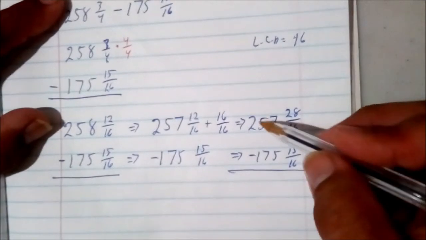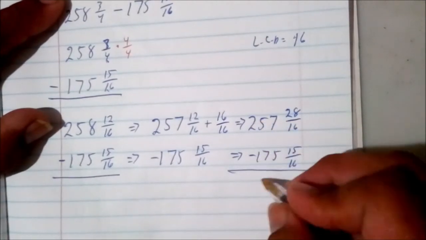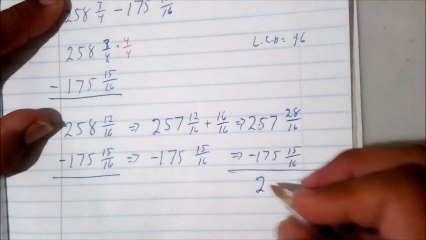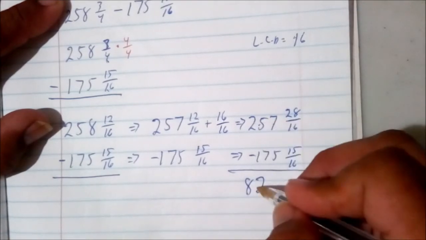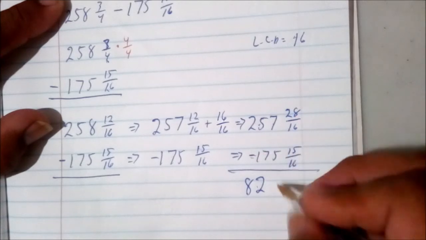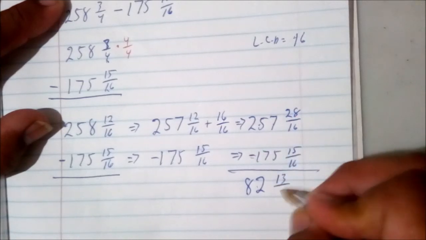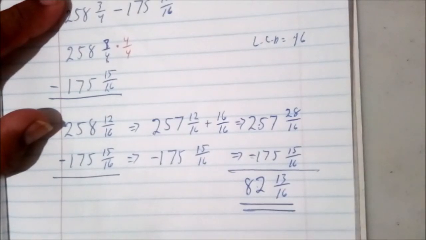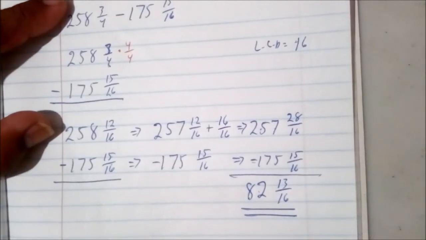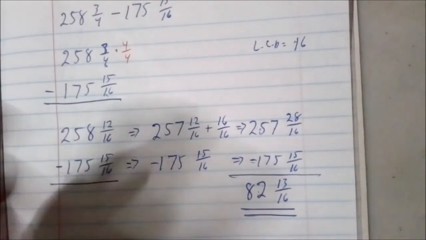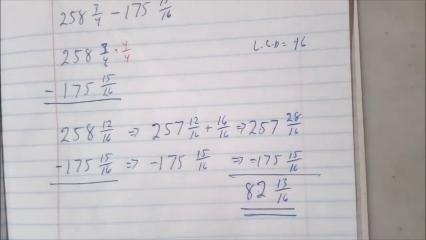Now we can go vertically. So we now say 257 take away 175, that gives us 82, positive, right? And 28 take away 15 is 13 over 16, and that's our solution for that particular problem. All right, so we can round up values also. If you ended up here, you could round up values, you could do many other methods.